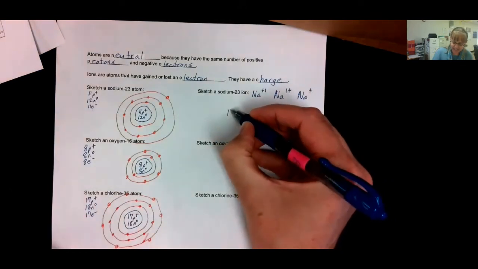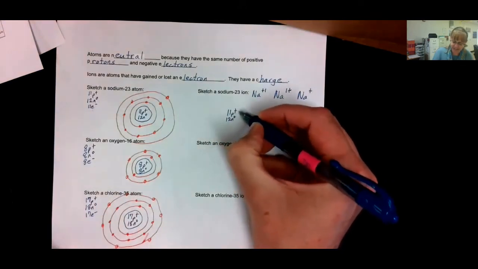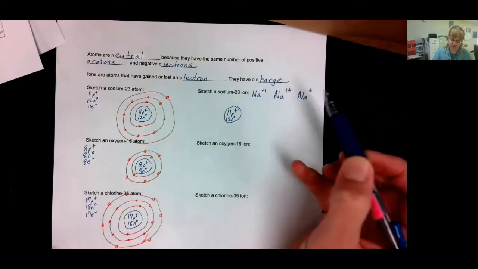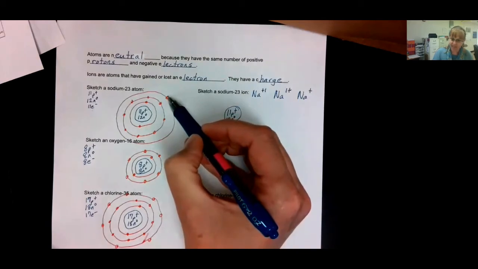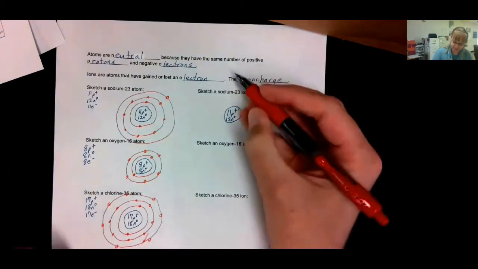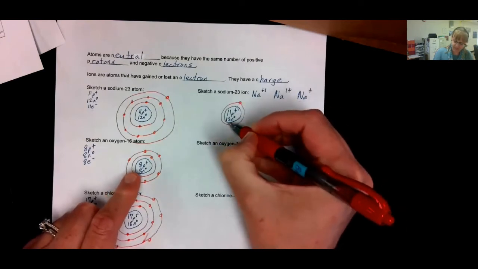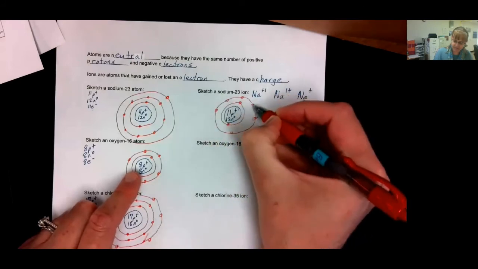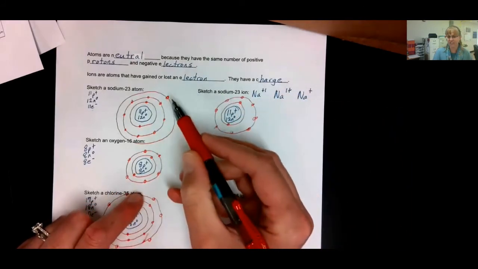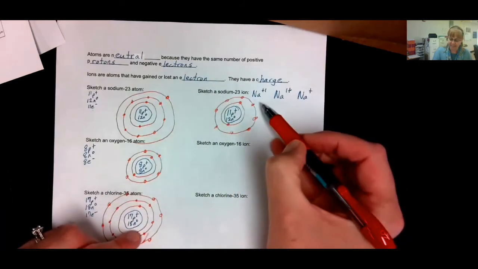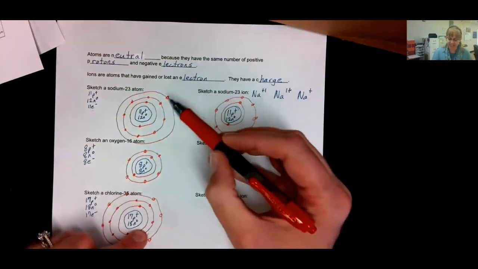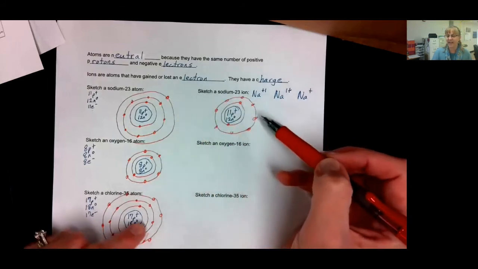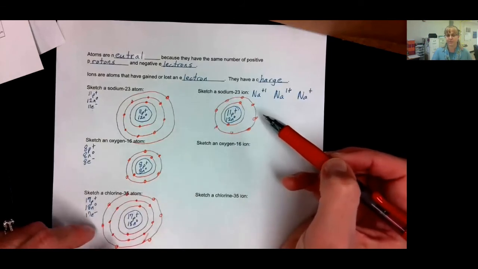So now we are ready to sketch this ion. It still has 11 protons and 12 neutrons. That hasn't changed. But remember, positive 1 means lost 1 electron. This is the electron that will be lost. So what's left? We have 2 electrons in the first energy level and 8 in the second. The third energy level is now empty, so we just don't draw it. And that 1 electron is gone. And that's more stable because this second energy level is now full and it's on the outside. And a full energy level is very stable.